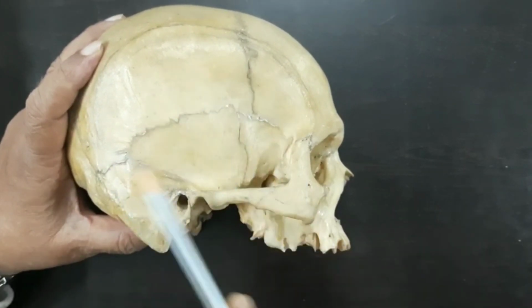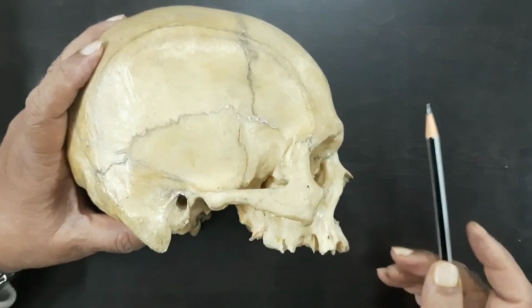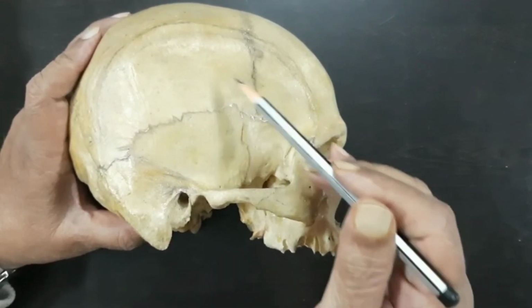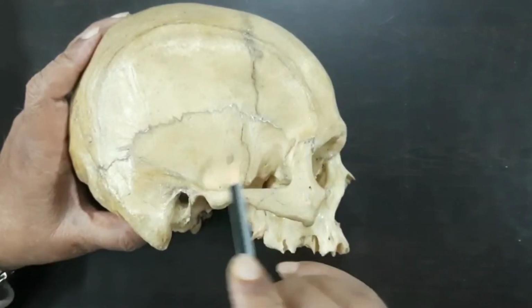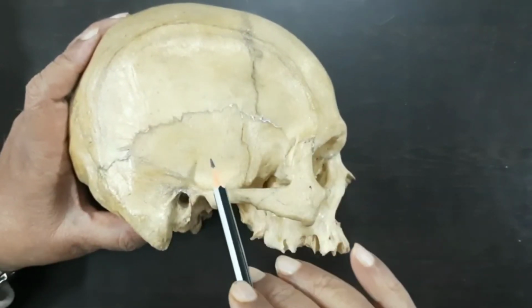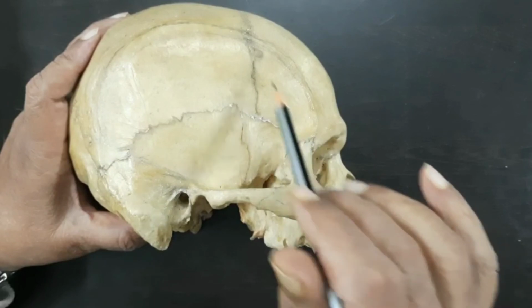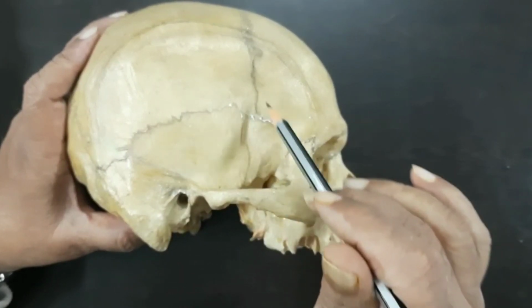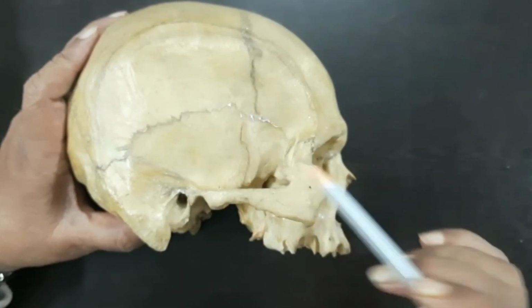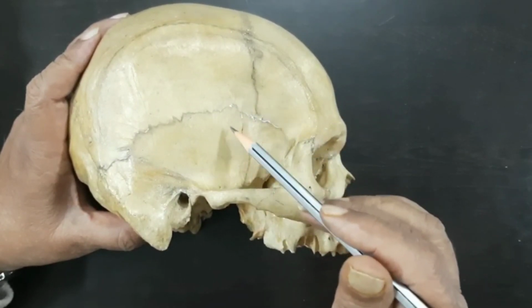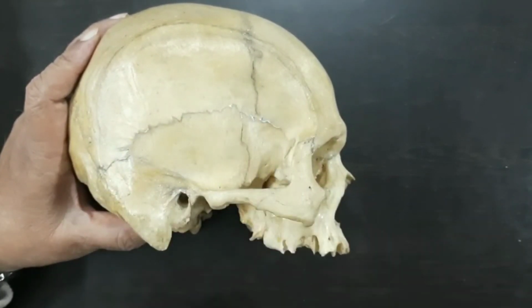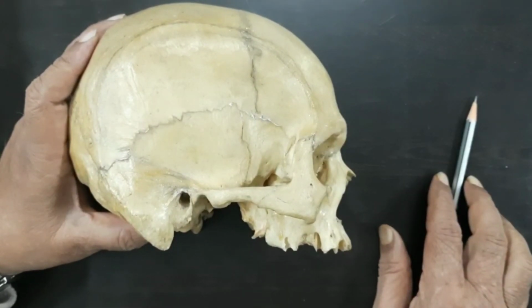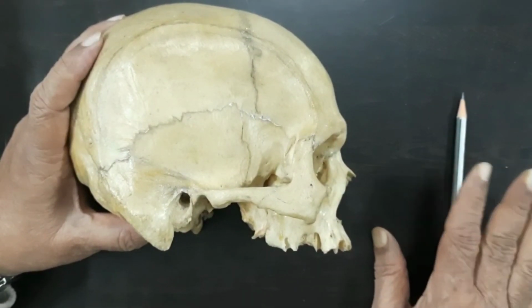The floor of the temporal fossa is formed by the frontal, parietal, squamous part of the temporal, and greater wing of the sphenoid, and consists of the H-shaped suture, which we have learned is called the pterion.